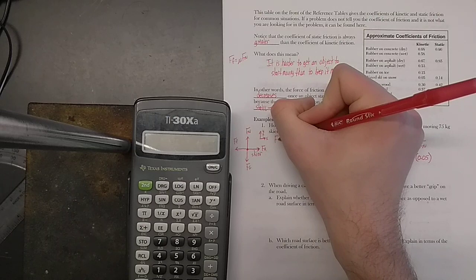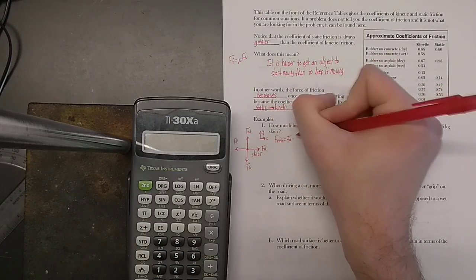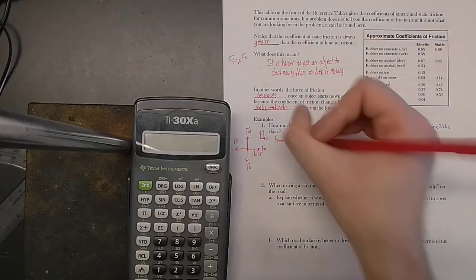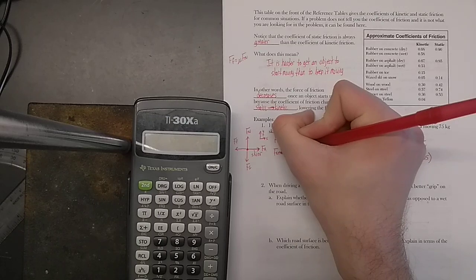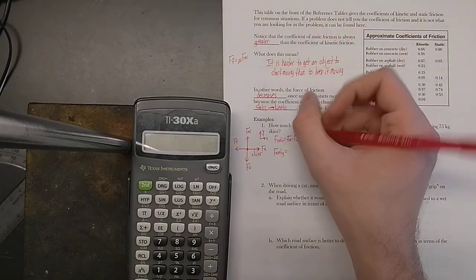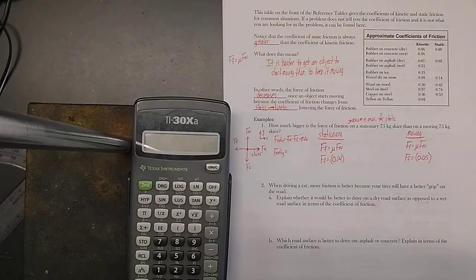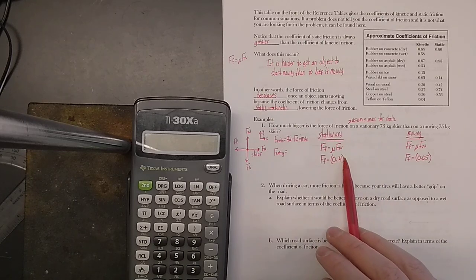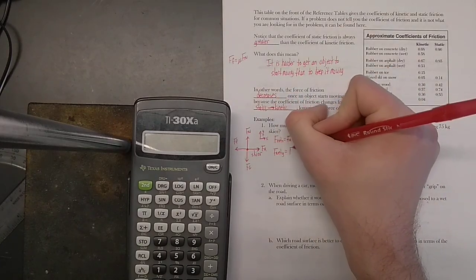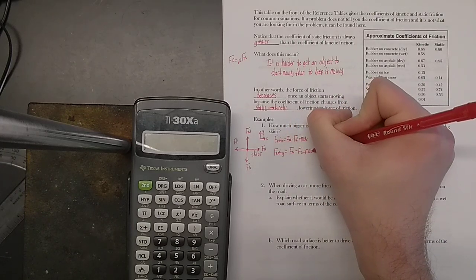My net force equations: F net x equals Fa minus Ff equals max. I'm not really concerned with that one, though. I'm just looking for the normal force because I want to complete this equation. F net y, and the reason I want to do that is I don't know how big the applied force on the skier is. It didn't tell me. But I don't need to know that because if I just find Fn, the normal force, I'll be able to calculate the force of friction. F net y is Fn minus Fg equals may.